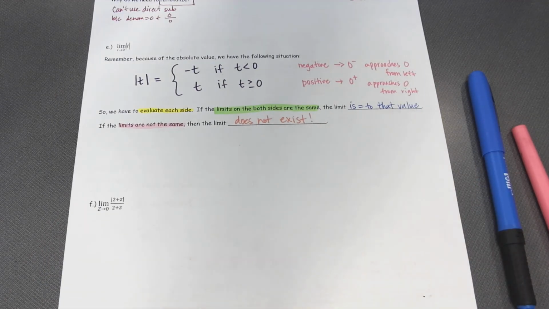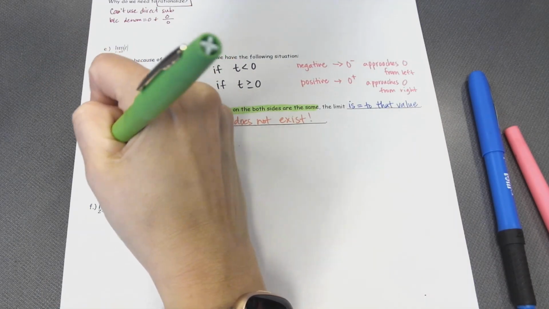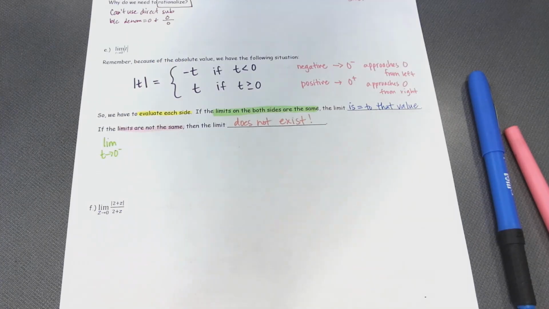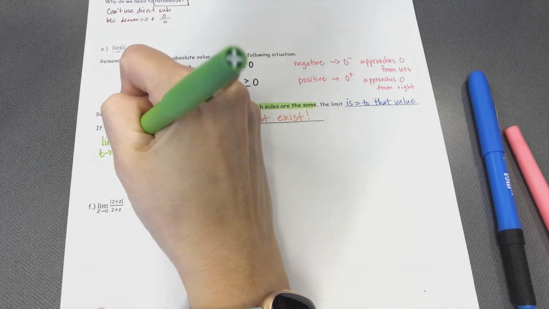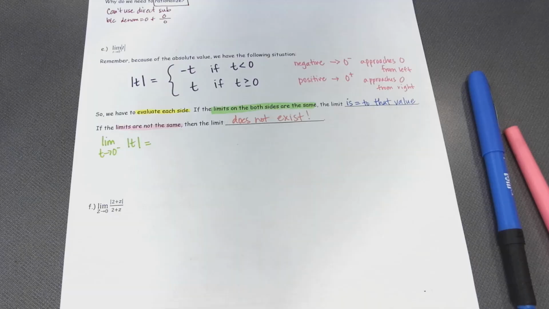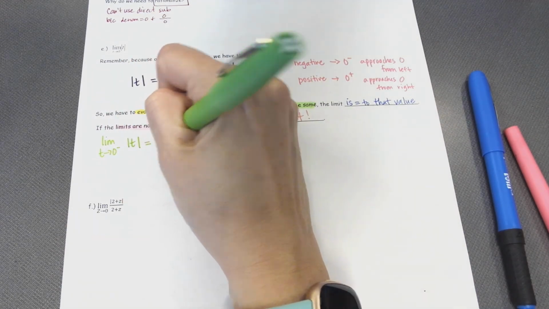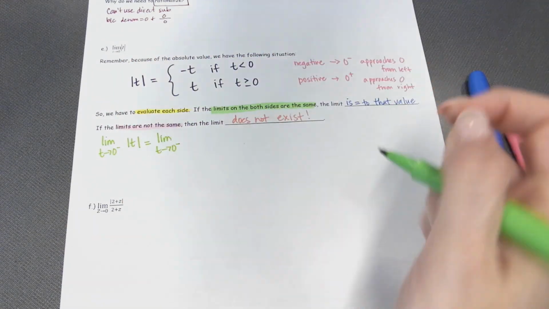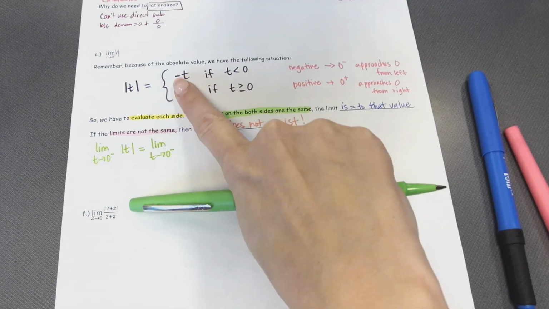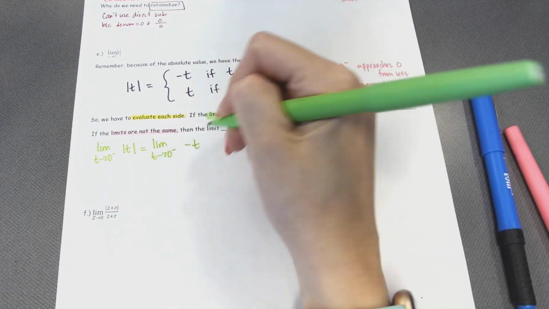Okay, so the way that you would write that out is we're going to do the limit as t approaches 0 from the left of the absolute value. Okay, so the limit from the left, okay, from this negative value here is just negative t.